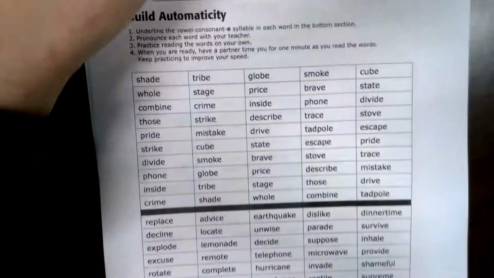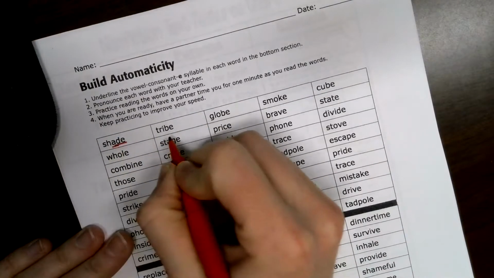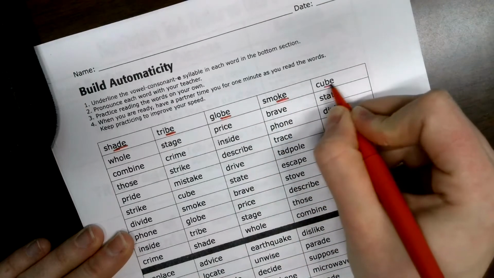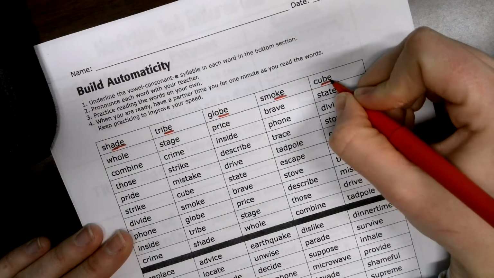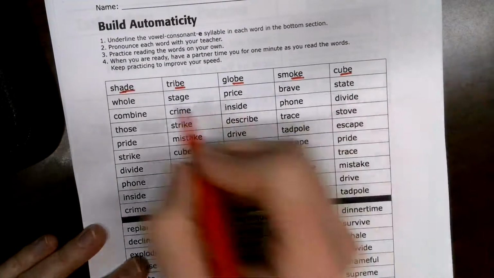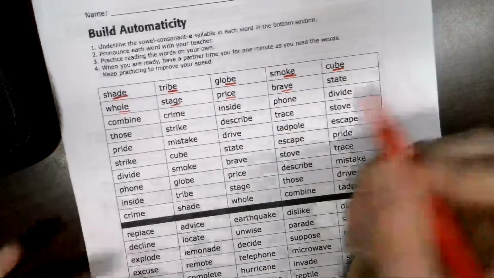Okay? So underline those. I'll turn this so you can see it, what I mean. So here, I would underline the A-D-E, the I-B-E, O-B-E, O-K-E, U-B-E, because that's my vowel is my U, consonant is my B, vowel at the end is that E. So you're going to underline basically the last three letters of almost all of them, okay? Go through and underline, okay?